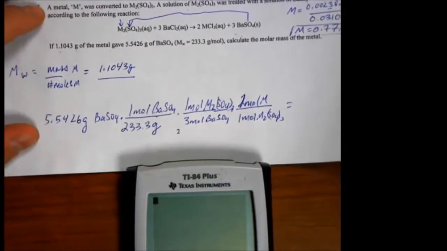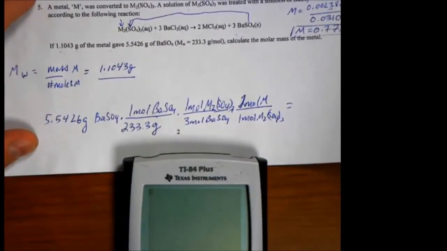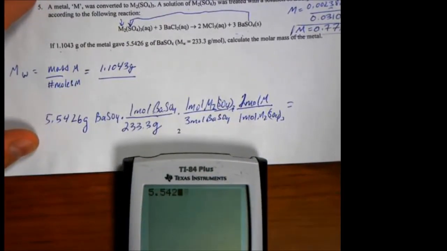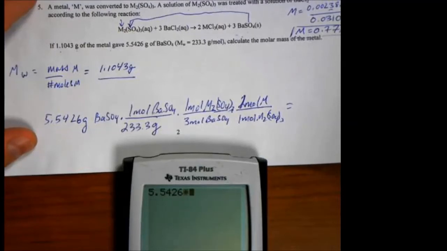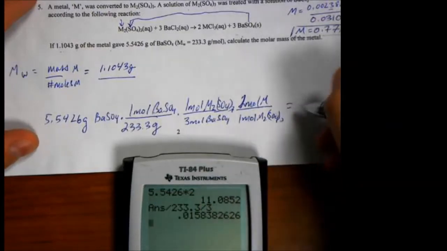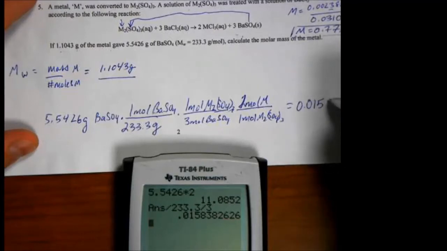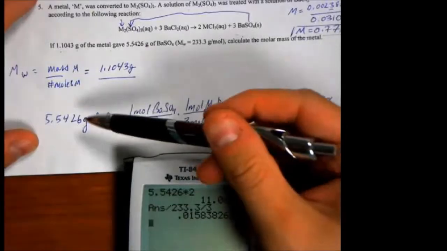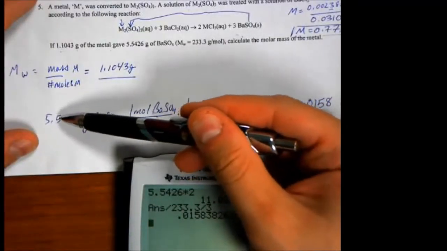So in my calculator, I'm going to type 5.5426, multiply that by 2, and then divide by 233.3, and then divide by 3, and I'm going to get 0.0158. Let's see, what's the sig figs? This is 4, and this is 1, 2, 3, 4, 5.